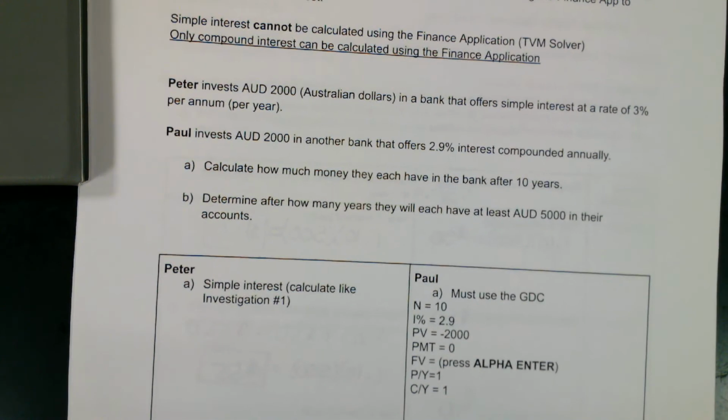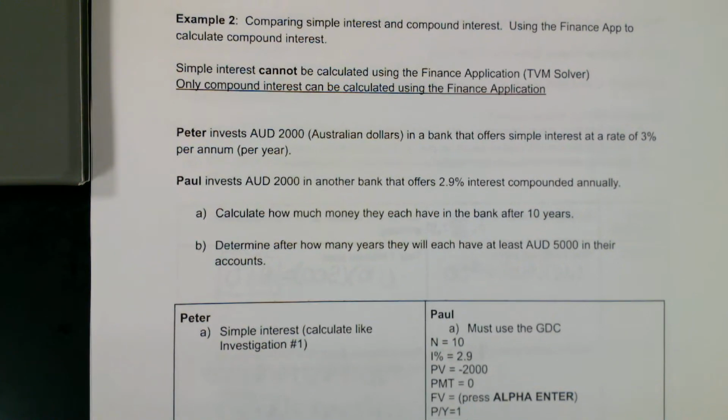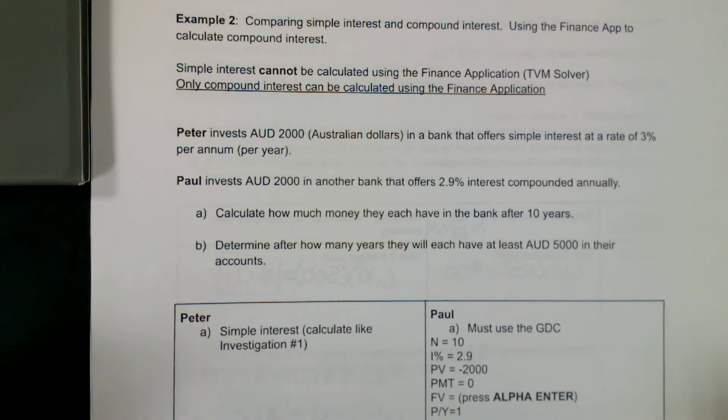Next, example number 2, comparing simple interest and compound interest using the finance app. Simple interest cannot be calculated using the finance application. Only compound interest can be calculated using the financial application.